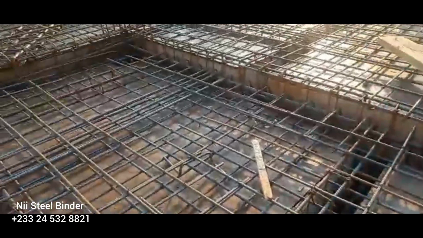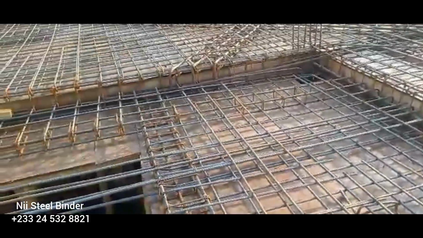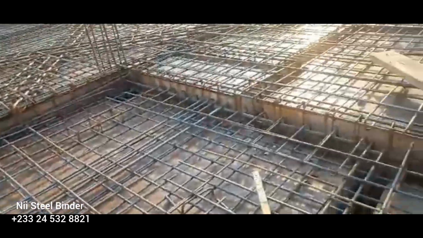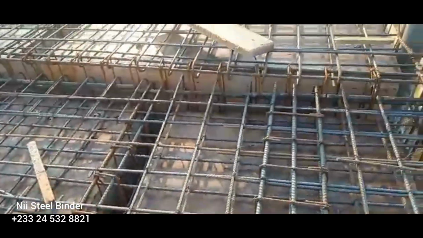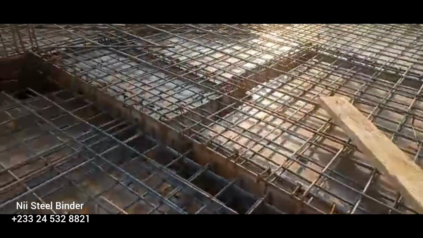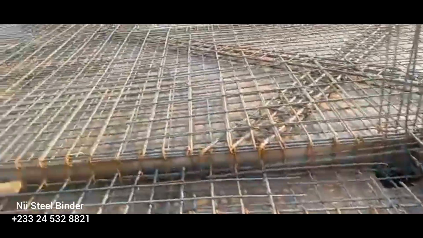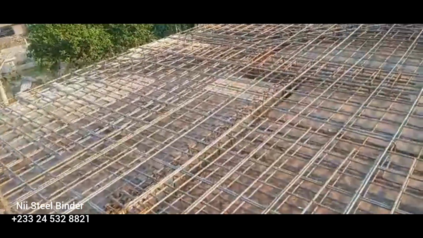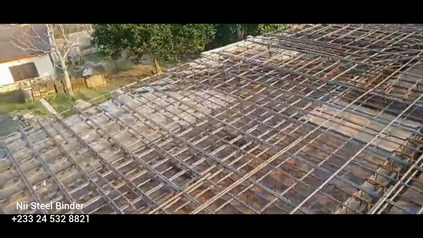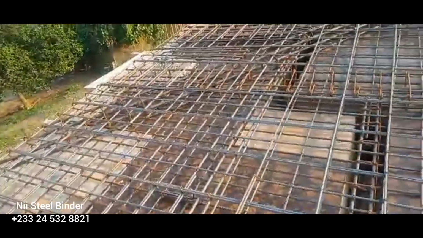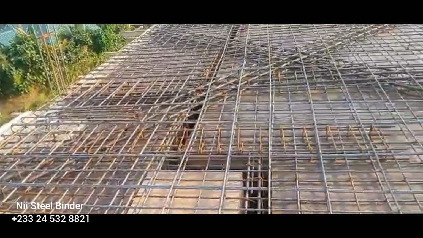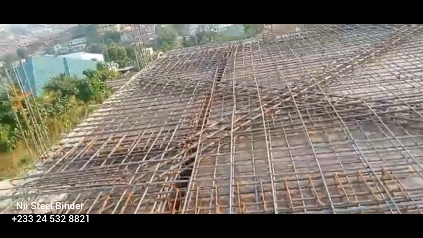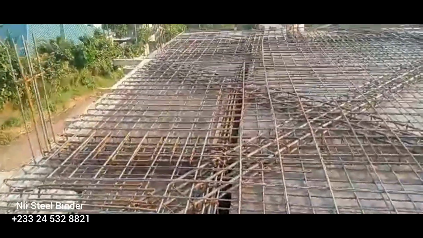Someone may ask, where is this? We are at Takoradi. This project is at Takoradi. So you can see we have finished everything. Everything is completed now, totally complete. And it has been approved by the engineers, yes, those who structured the building.